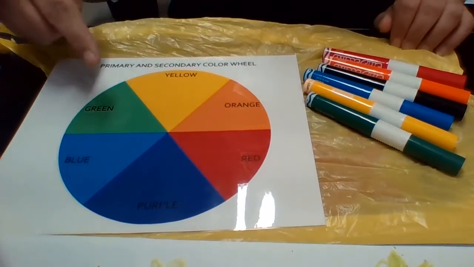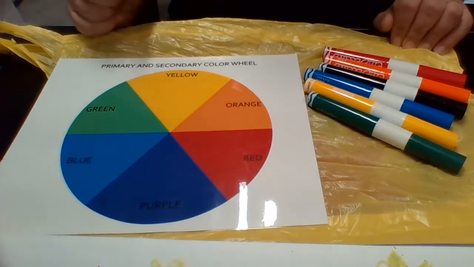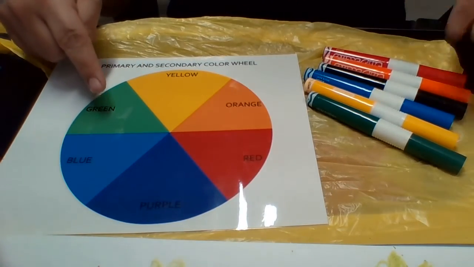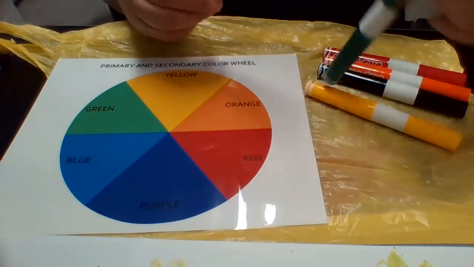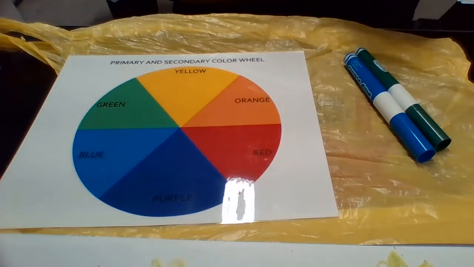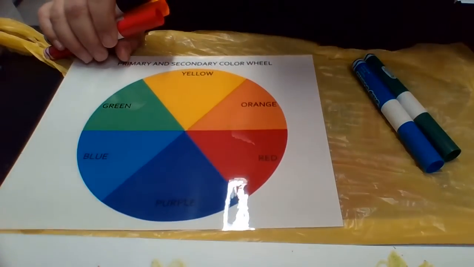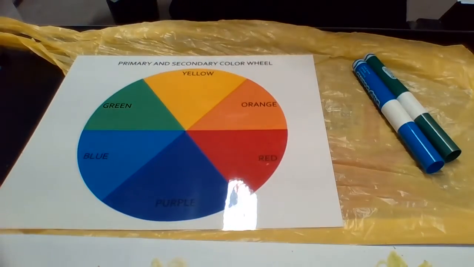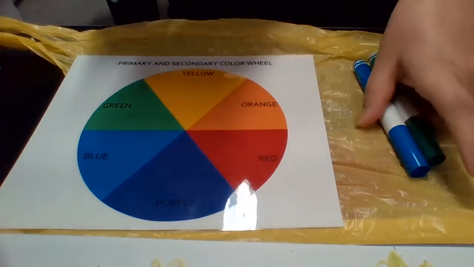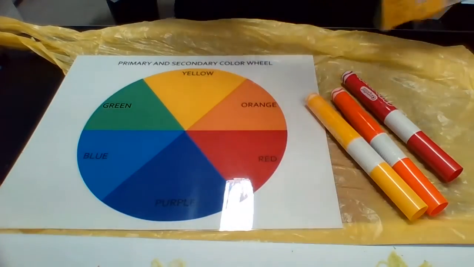I'm going to choose the cool colors. So I need purple, green, and blue. I don't have a purple marker, so I'm going to need to use a different brand of marker in order to show the cool color. Well, you know what? I'll use the warm colors instead because I have 3 warm colors.